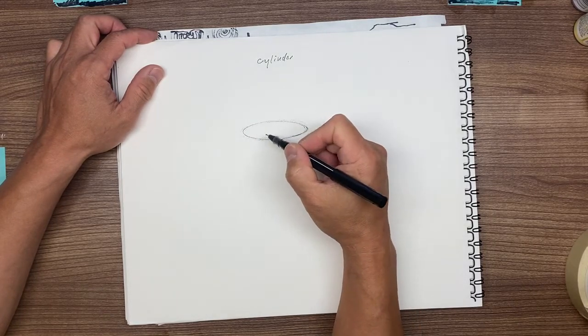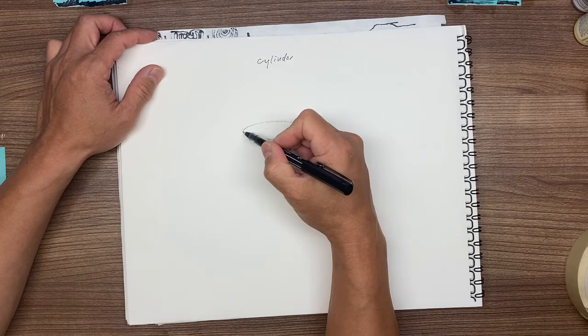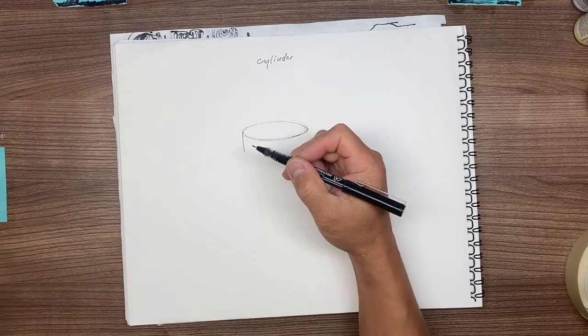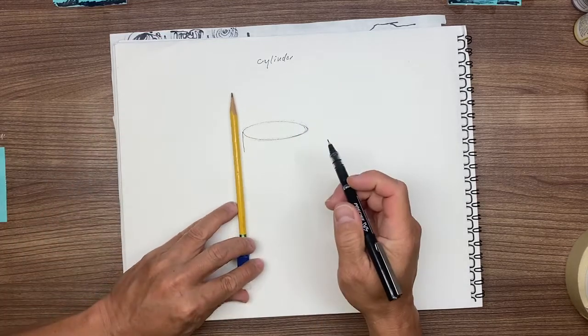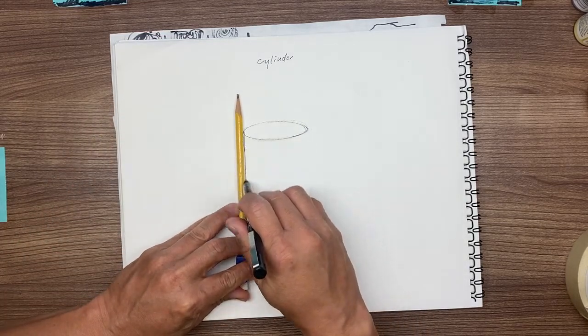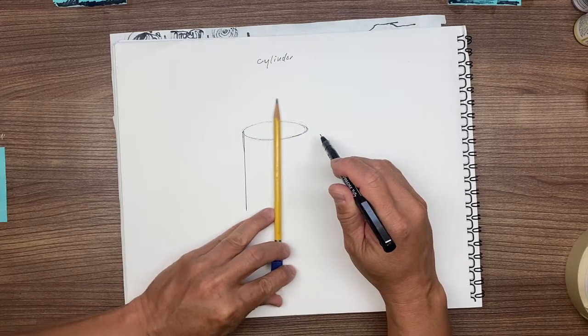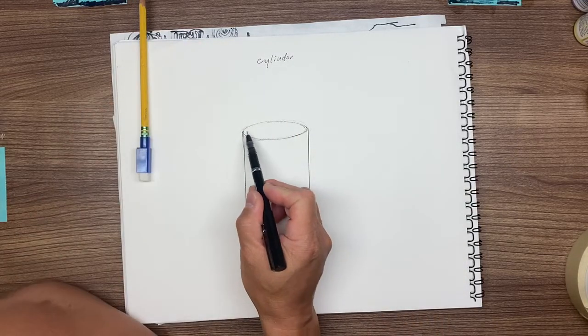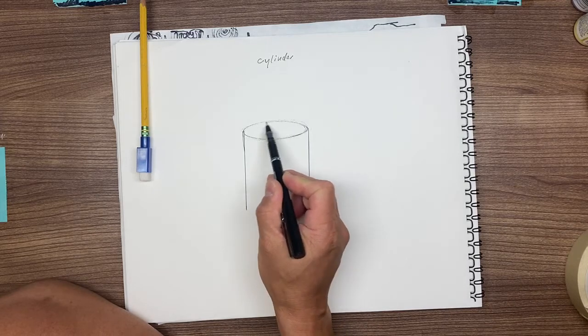And this is from a cylinder that's standing. And then I want to draw a line going down. Oh, by the way, you can use a ruler or a straight edge to draw straight lines. That's totally fine. So here, I want to make it parallel. And you see the width of the top of this cylinder.